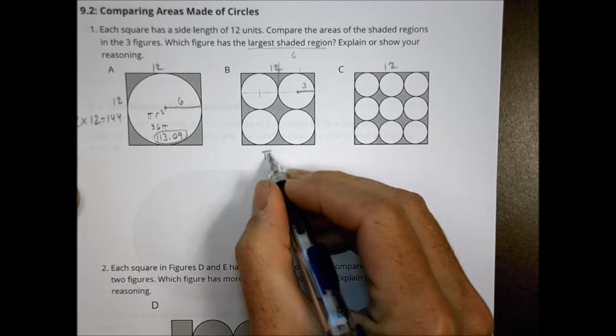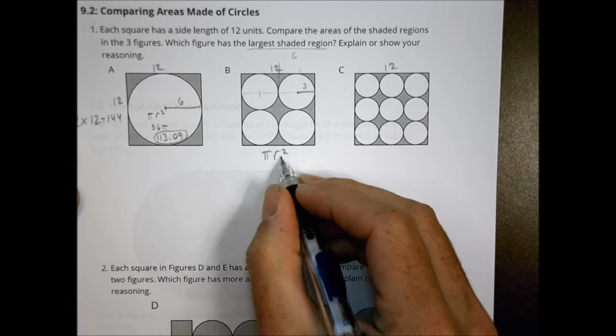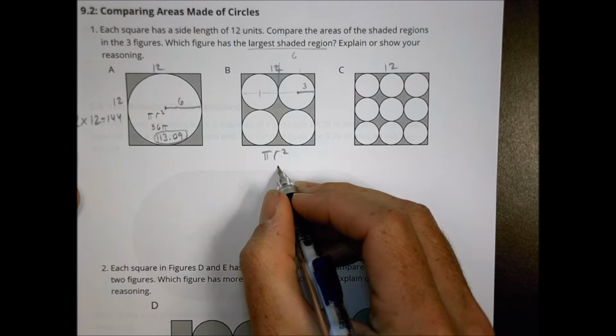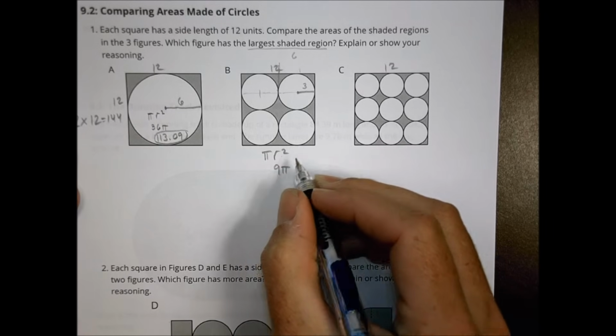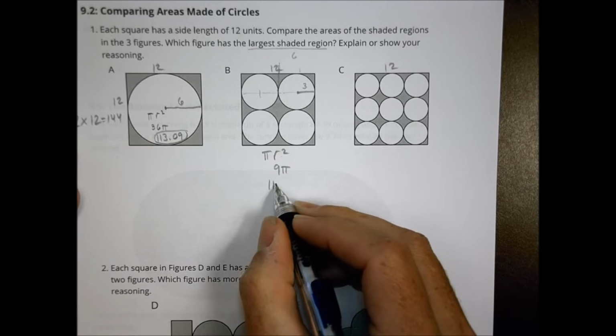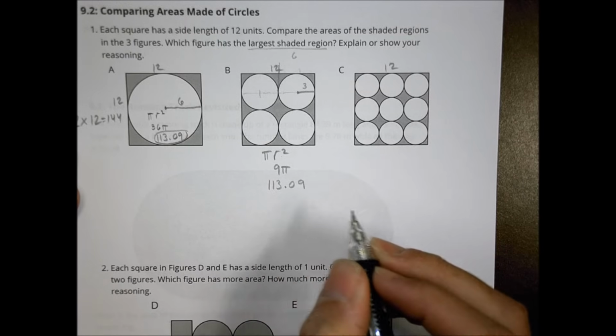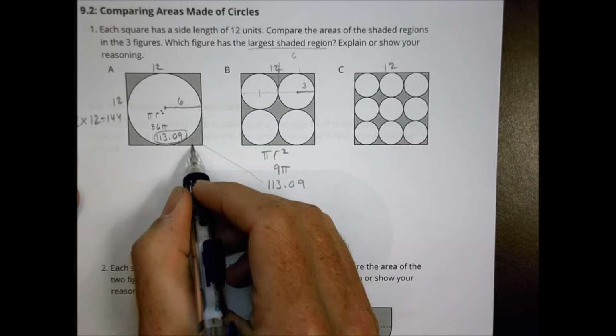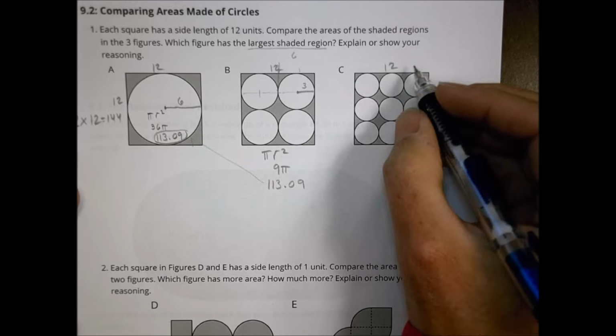With this radius, I do pi r squared, and r squared is 3 times 3, which is 9. So we have 9 times pi, and 9 times pi is 113.09. That sure does look familiar, doesn't it? Sure does. Let's take a look at this guy right here.